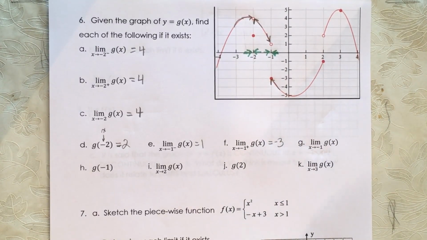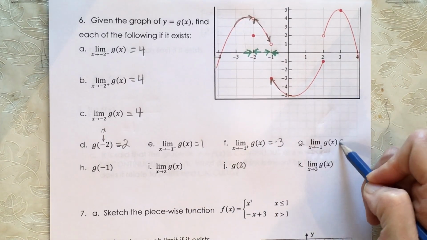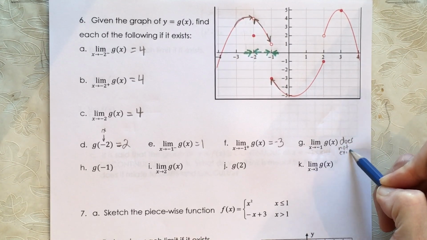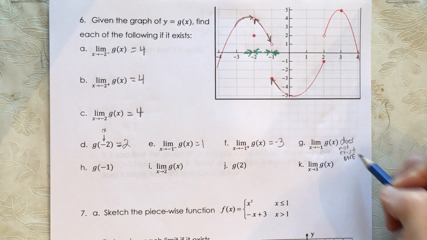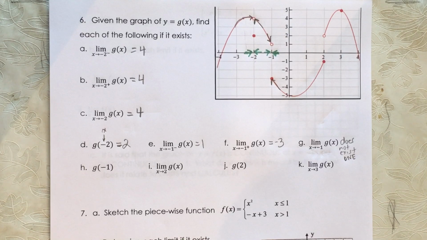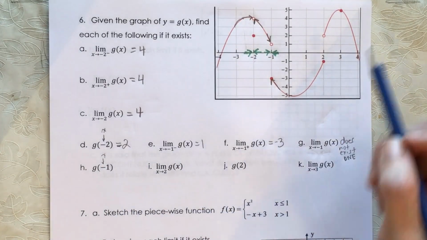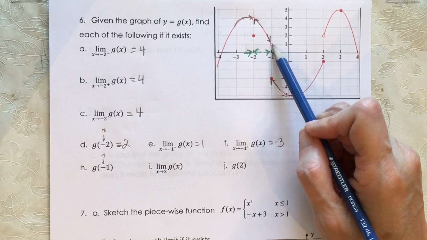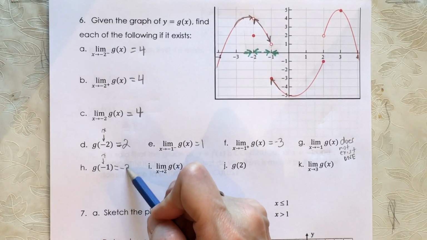The limit as x approaches -1 then of g of x, since the limit from the left and the limit from the right are not the same, we would say it does not exist, which you may see written with the letters capital D, capital N, capital E as a short form for that. You see that in textbooks. And then it's asking for the value of the function when x is -1. So when x is -1, we've got this open hole which isn't on the function, and a closed in dot, so the value of the function is actually -3.